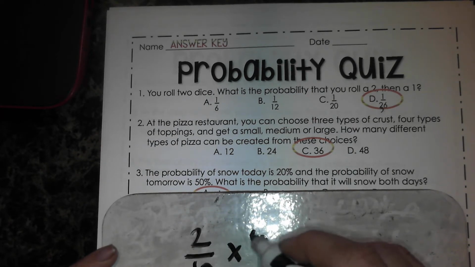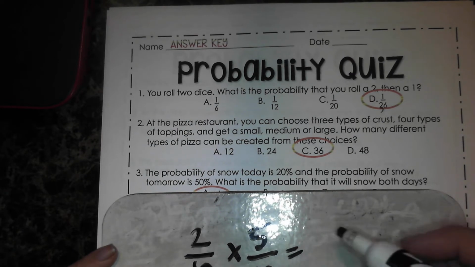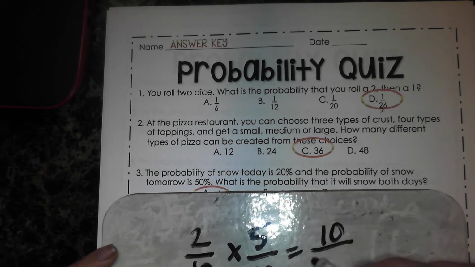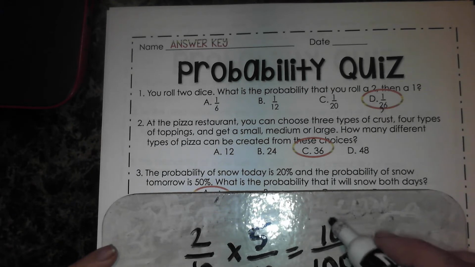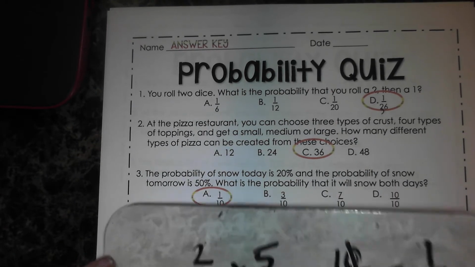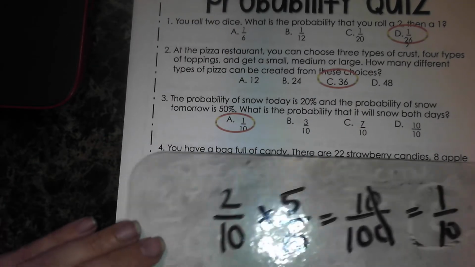And then chance of snow tomorrow is 5 out of 10. So you would get 2 times 5 is 10 over 100, which in lowest terms would be 1 out of 10. So 1 out of 10 is A. So that's the answer for 3.